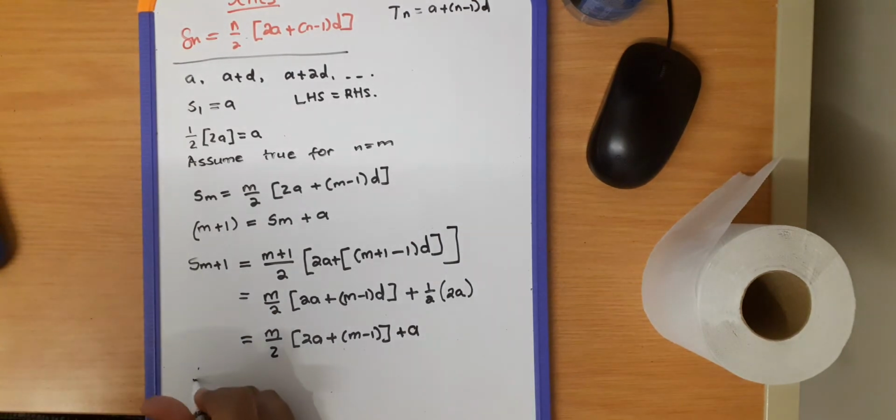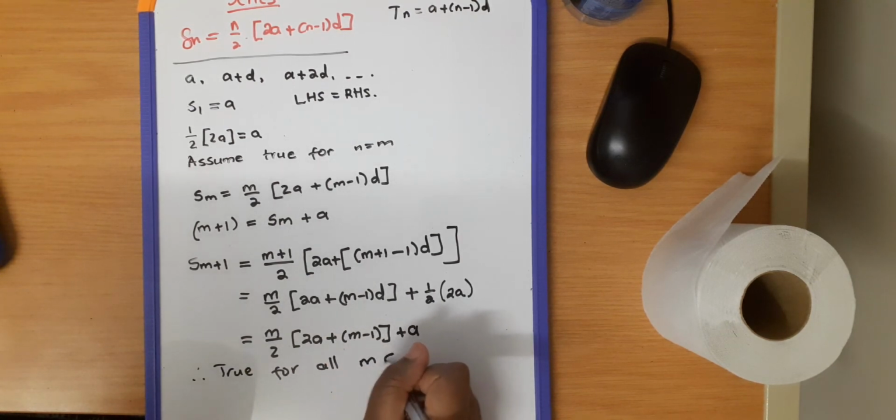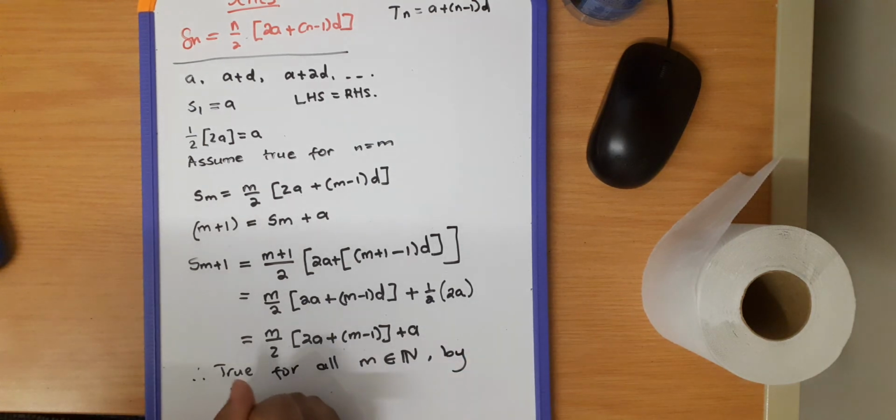So I'm going to say, therefore, this is true for all m that is an element of the natural numbers. And then I'm going to say, by induction.